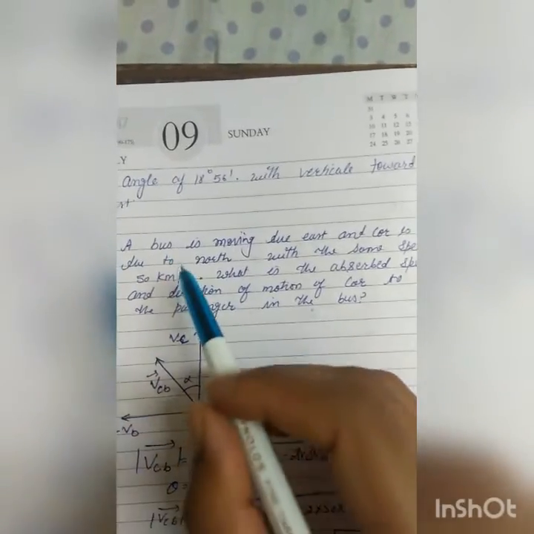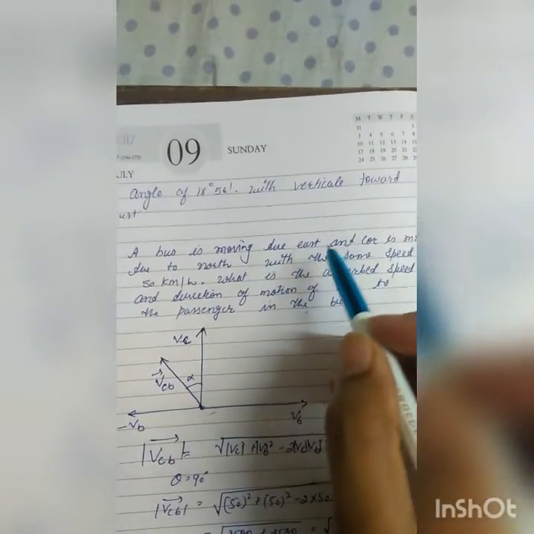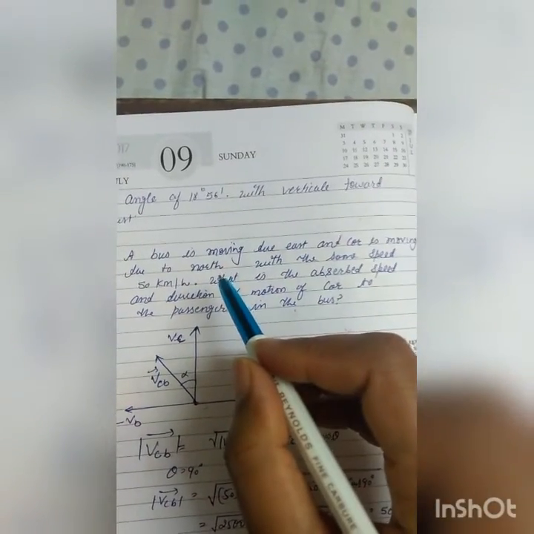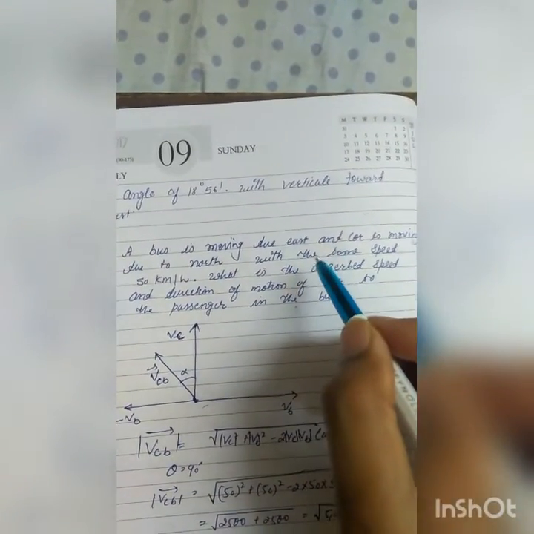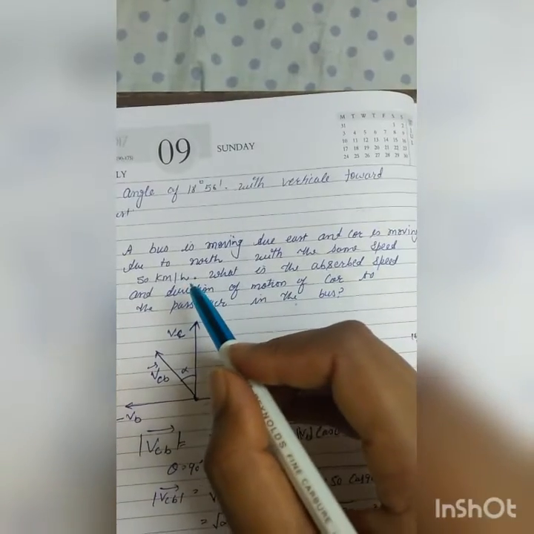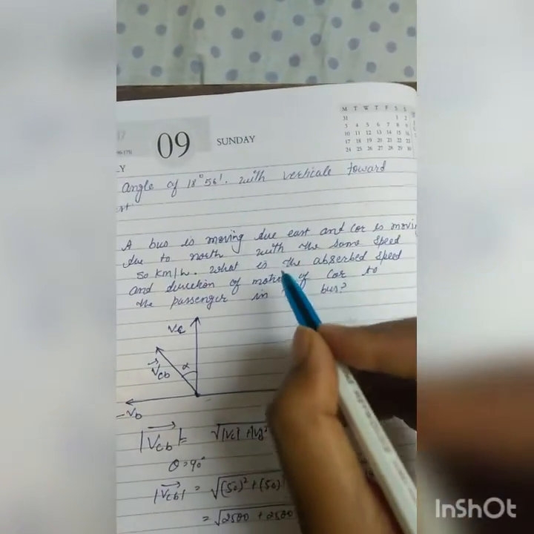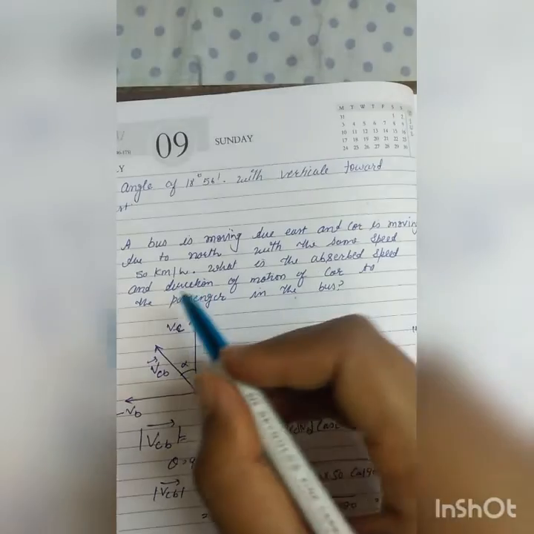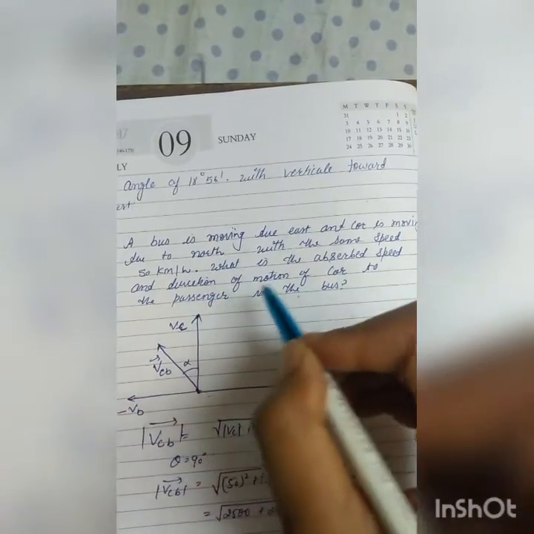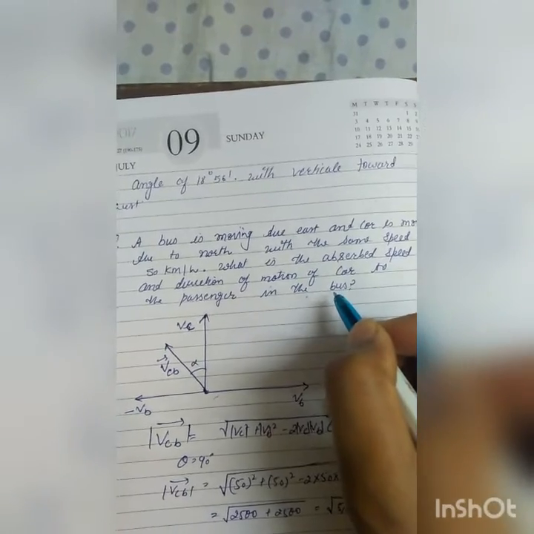Second, a bus is moving due east and a car is moving due north with the same speed of 50 km per hour. What is the observed speed and the direction of the motion of the car to the passenger in the bus?